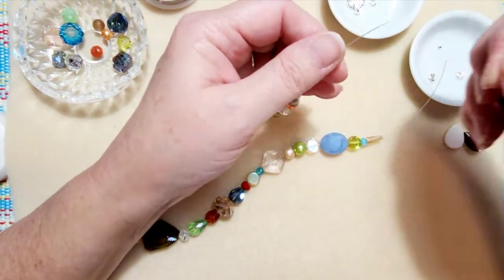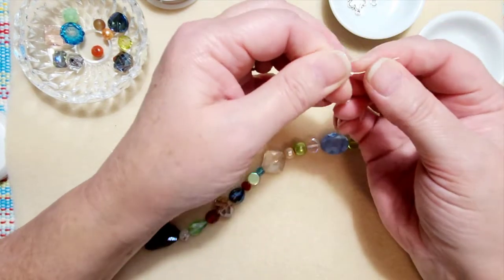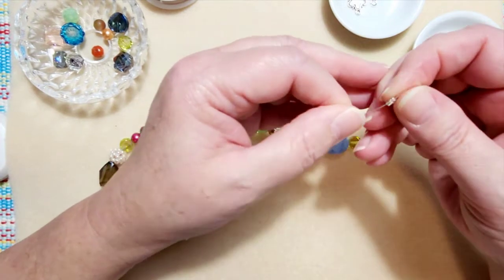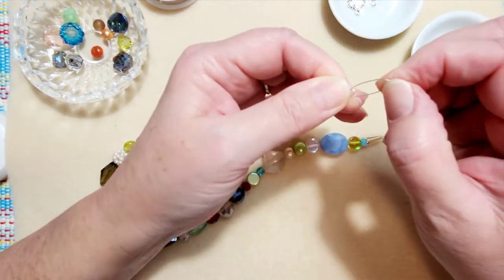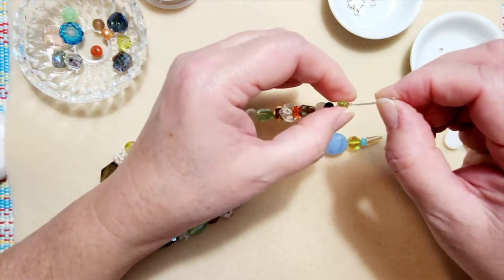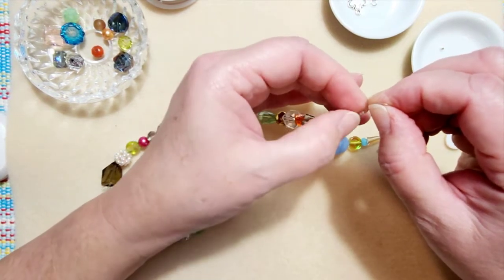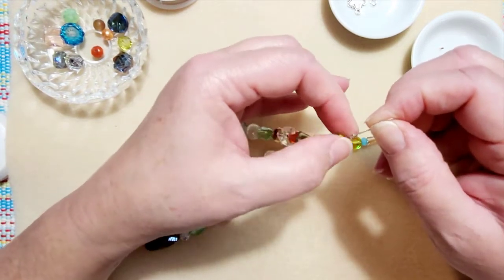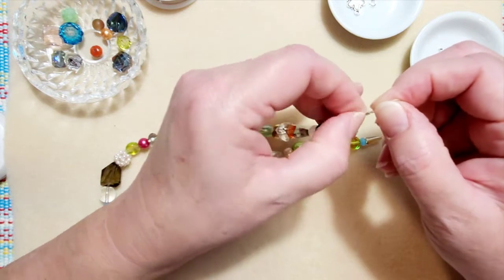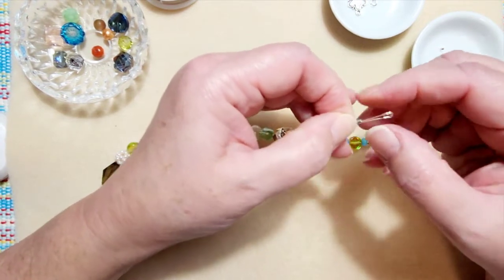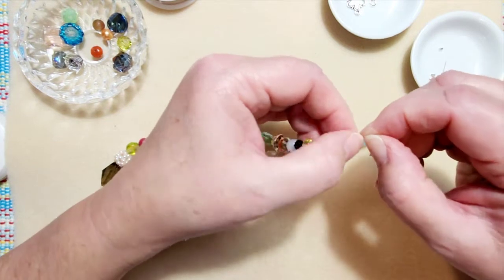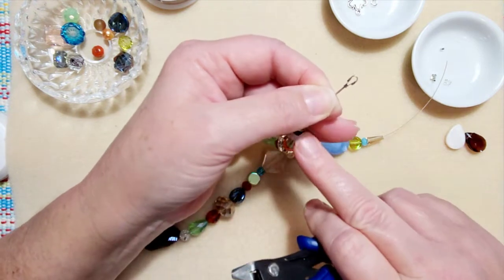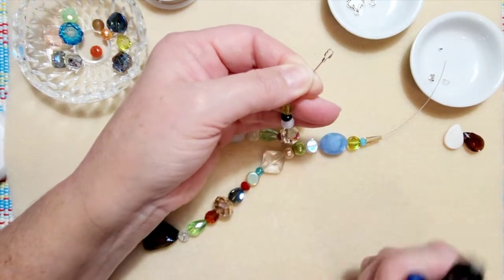And we are going to add our 1x2 crimp and our wire guardian. And since we have enough room, we're going to go ahead and leave a stem hanging down, and then we'll pass one bead over. You don't have to, but I like to try whenever. Sometimes it's not possible because the holes on the beads right next to the crimp are too small.